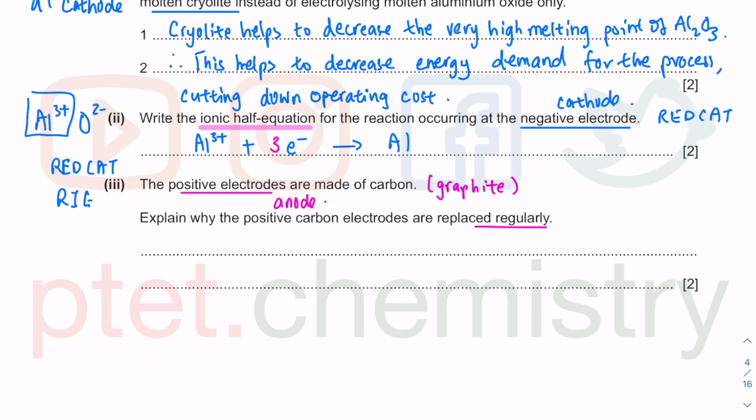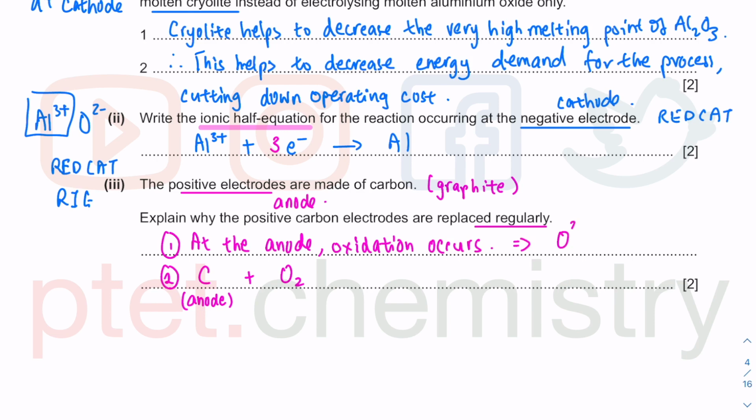Why do you need to replace the anode regularly? For these 2 marks, we're going to write the balanced equation. This is the carbon of the anode. This is graphite. It can react with oxygen produced at the anode. I should probably write this as a second equation because I can probably explain it first. So at the anode, we produce oxygen gas, so oxidation occurs. What is the process that occurs at the anode? It will be the O2- from the aluminum oxide becoming O2, losing electrons.